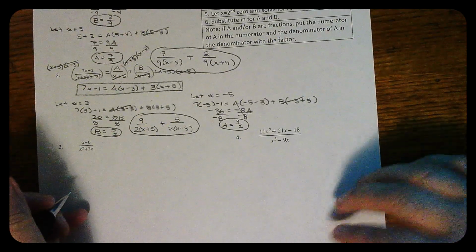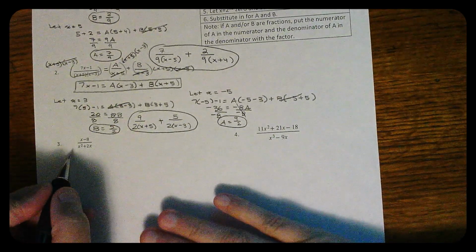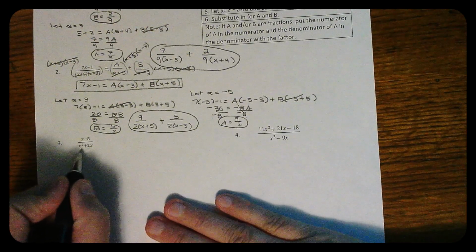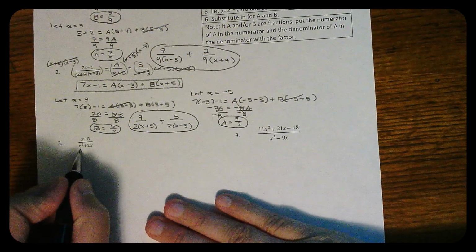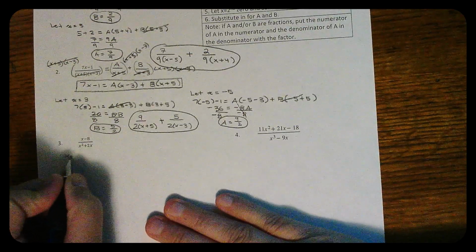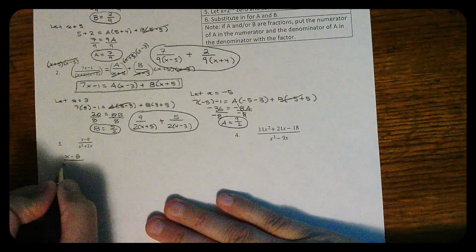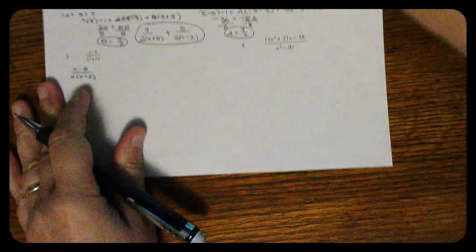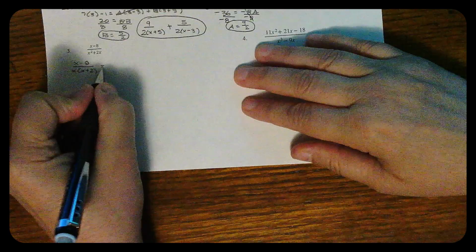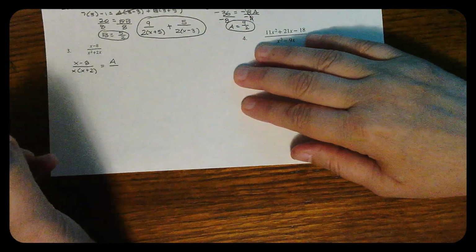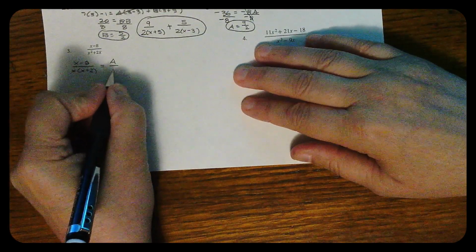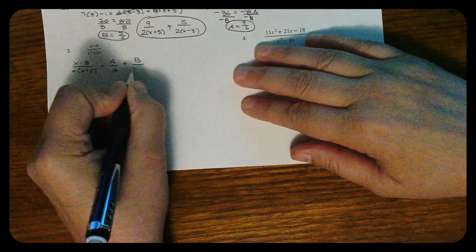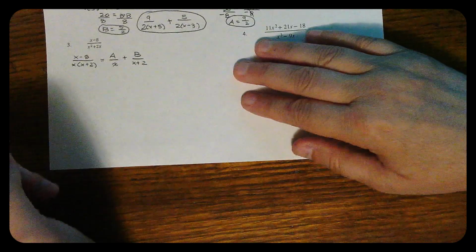Okay, let's do another one. So number 3, we have to factor, and there is a GCF that we can pull out. So this is x minus 8 over x times x plus 2. See that? Equals, and then the partial fraction decomposition form will be A over one of the factors, so A over x plus B over x plus 2. So that's why we have to factor first.